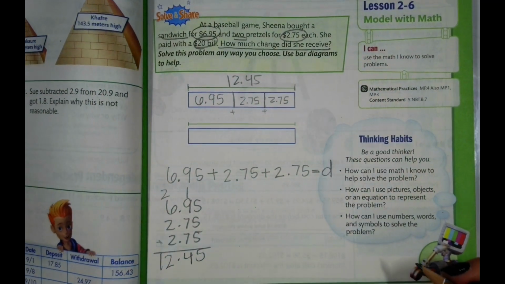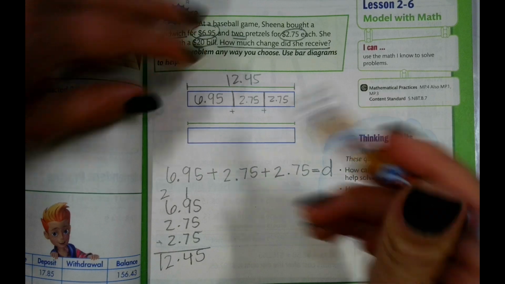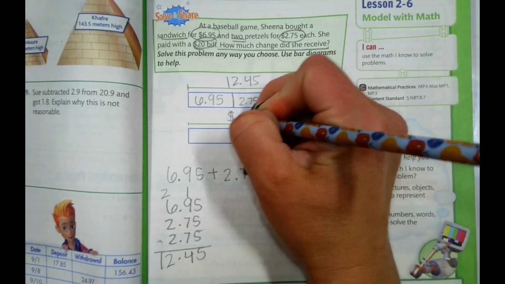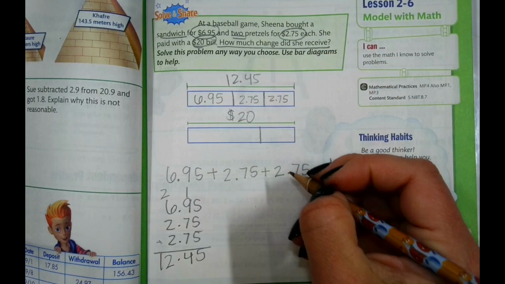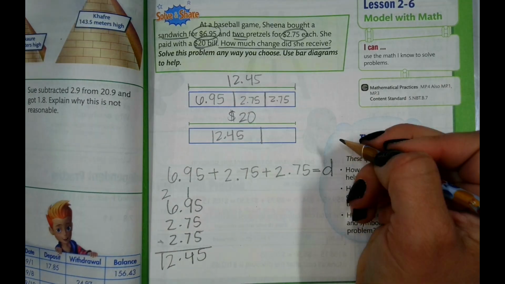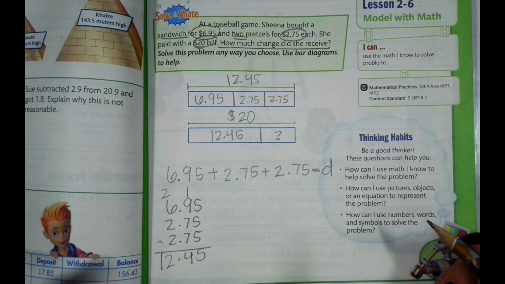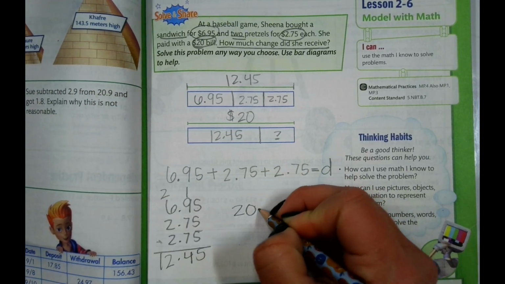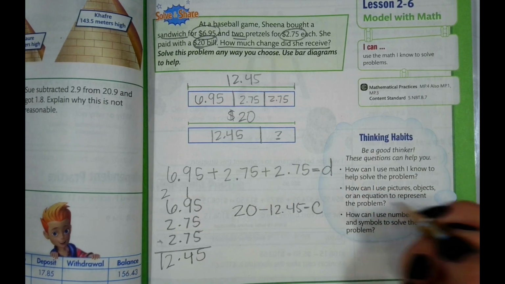Now the second part of this problem is if she paid with a $20 bill, how much change did she receive? Well, this time I know the total that I'm starting with. I'm starting with 20, and I know part of the bar. Part of the bar is $12.45. And this time I'm trying to figure out how much change did I receive. So here's my question mark. So now that I'm missing part of the bar and I know my total, now I'm subtracting. So I'm going to start with 20 minus $12.45 equals, let's say, C for change.